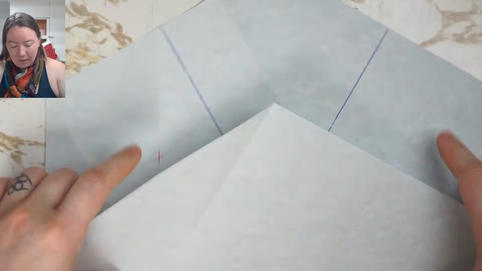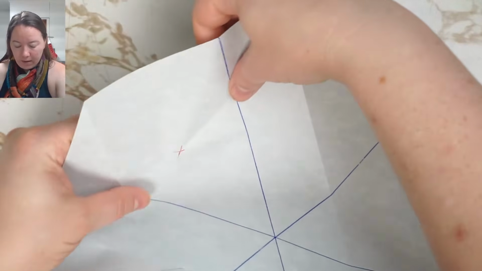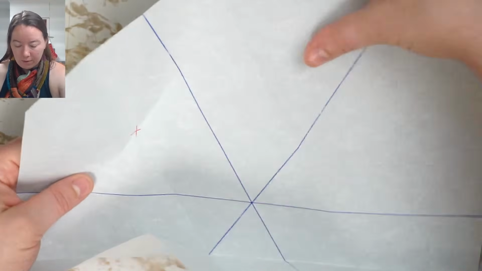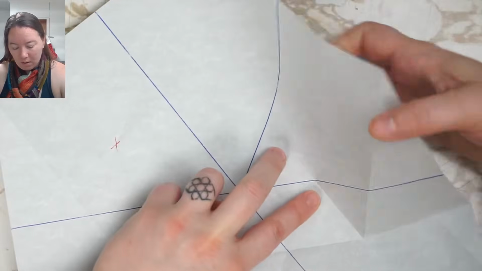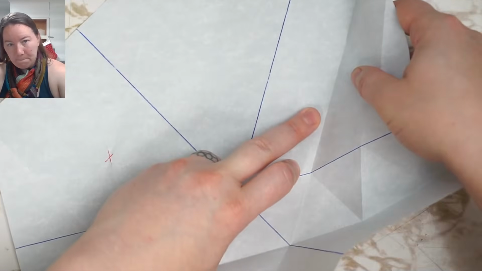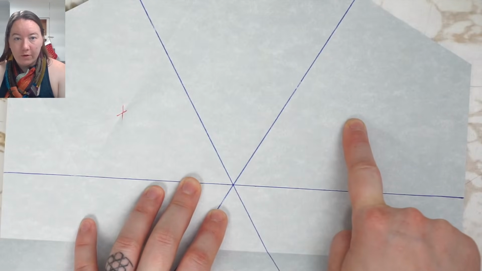And at this point, I have enough grid lines that I have grid intersections at all of these points along the way. So I have intersection, intersection, intersection, intersection.